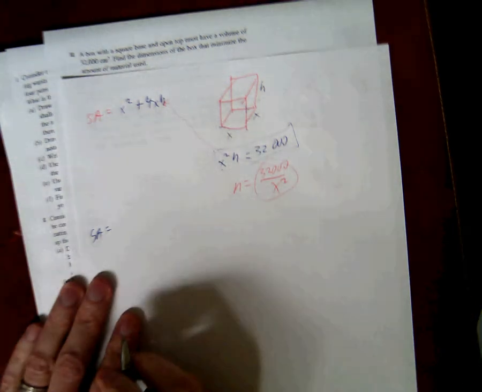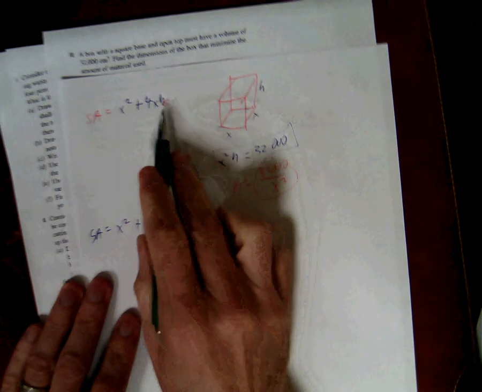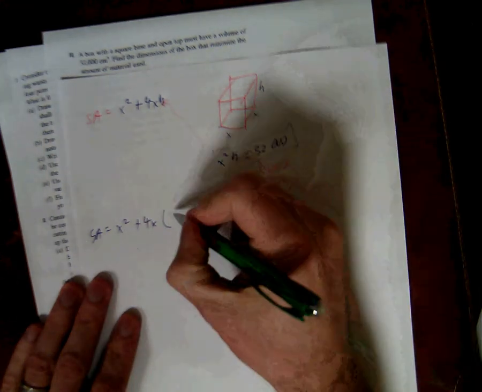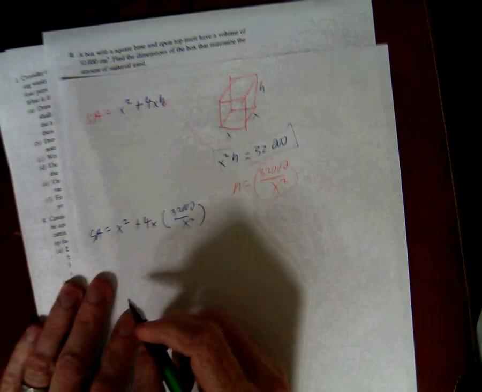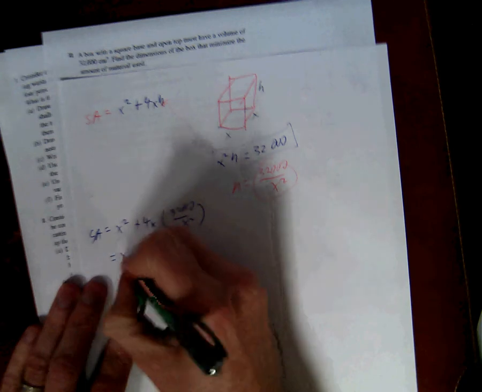Surface area is equal to x squared plus 4x, but instead of h, I write what h equals, 32,000 all over x squared. Now everything's one variable, but I want to clean it up before I start doing any calculus.